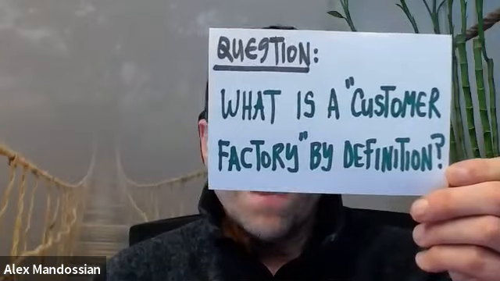So what is a customer factory by definition? Well, it's a factory that keeps creating customers without worrying about where they're coming from. It's about having a set, let's say, fishing net that is spread out so that you do less work and you get more customers. Obviously, one of the easiest ways is through referrals, but a customer factory is you're manufacturing customers day after day, week after week, and month after month.